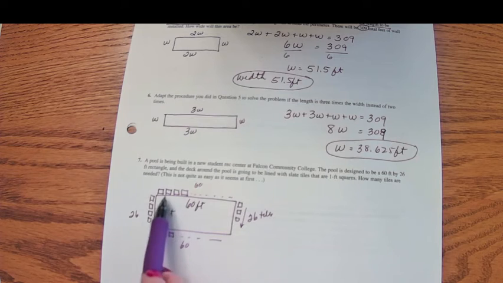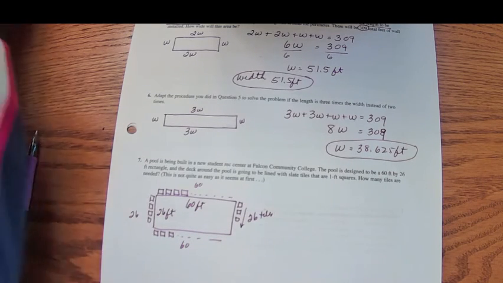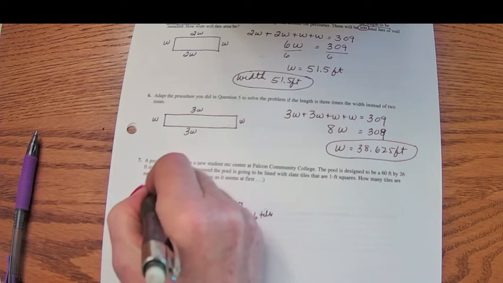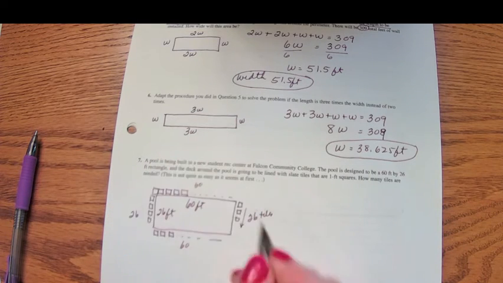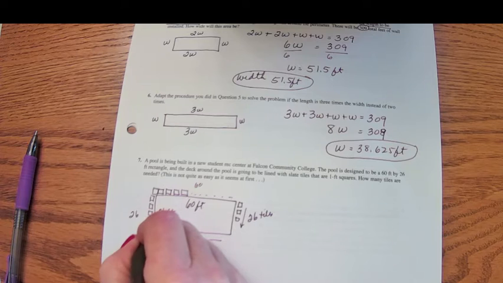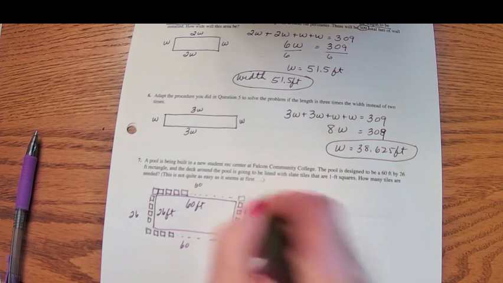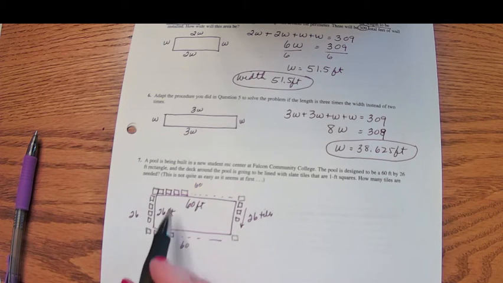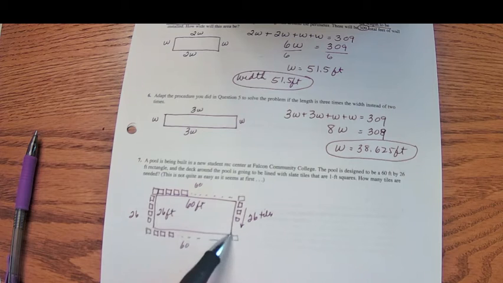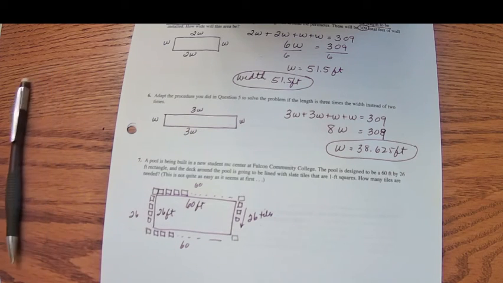So you would think that there would be 60 plus 26 plus 60 plus 26. However, we need to add a tile here, and a tile here, and a tile here, and a tile here. In other words, there are 4 corner tiles not accounted for in the length and width of the pool.